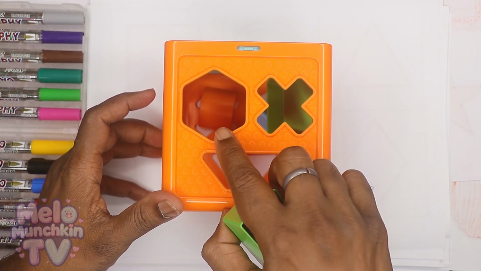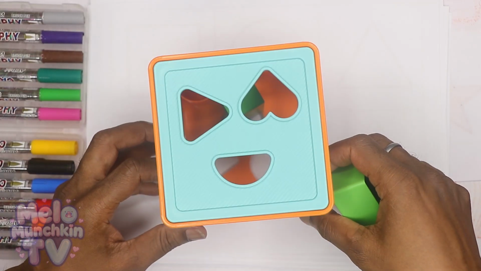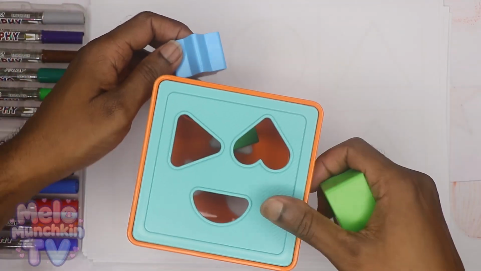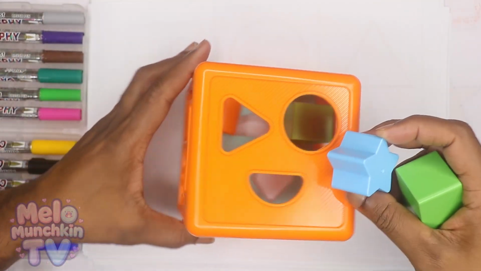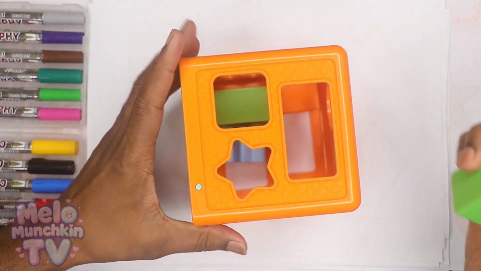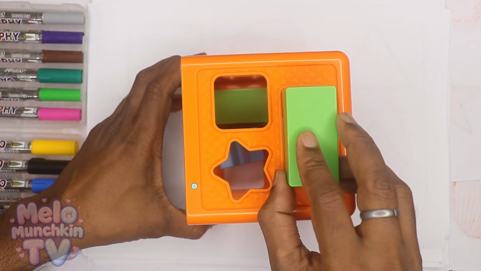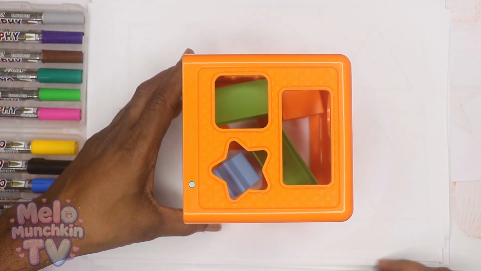This one is hexagon, this one is cross, and this one is trapezium. Oops, it came out. So I'll keep it once again inside. Where is it? Here it is. So here we have rectangle, and now I'll insert this one like this.